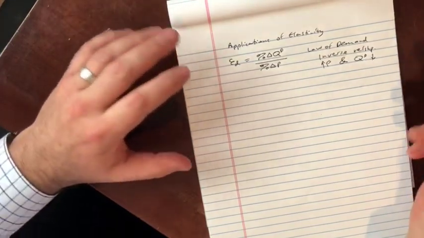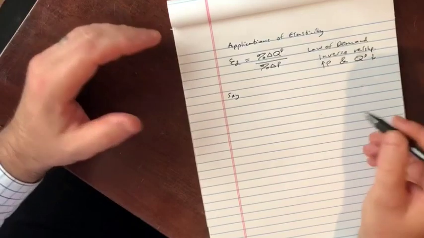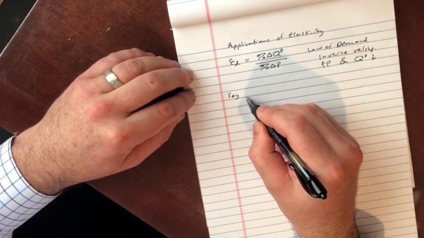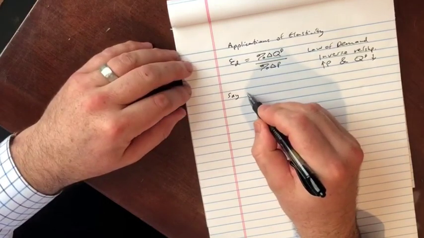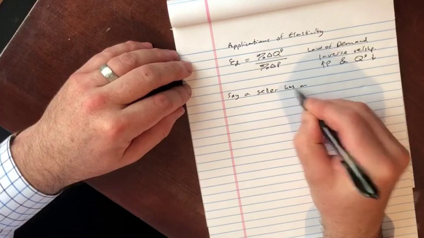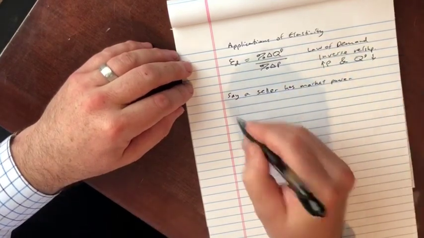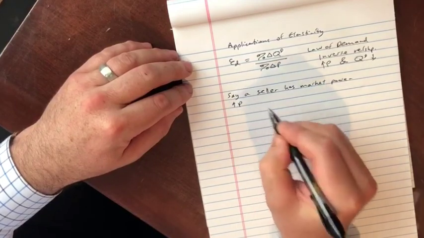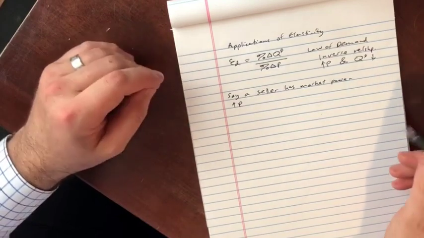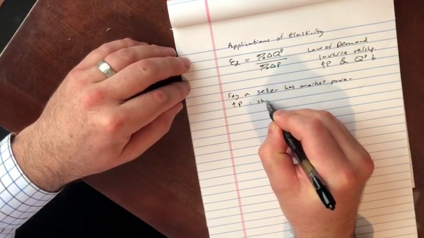So let's say that a seller, a producer, has market power, meaning they can raise the price. There's a lack of competition. They have the ability to raise the price. But the question that arises is, should they?